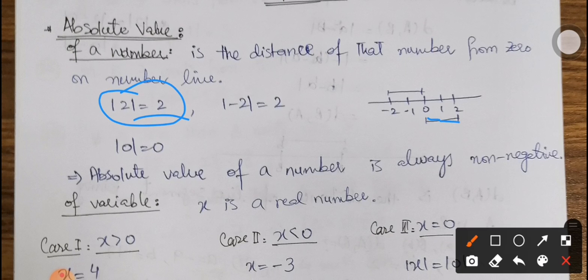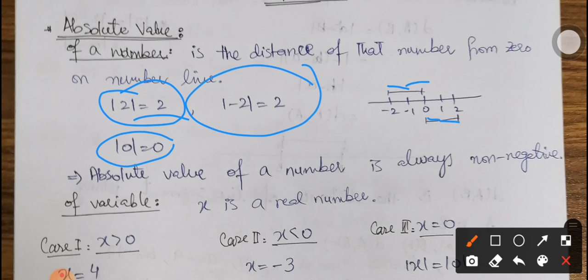Similarly, the absolute value of minus 2 is the distance of minus 2 from 0 on the number line, which is again 2 units. That's why its answer is 2. So whenever we have a non-zero number, either positive or negative, the absolute value of that number is the distance of that number from 0 on the number line, and it is always non-negative, being a distance. Distance could be 0, as the absolute value of 0 is equal to 0. So we will say that the distance is non-negative. We will not say it is positive, because positive means it cannot be 0, but the absolute value of 0 is 0 and distance could be 0 as well. So the absolute value of a number, being the distance of that number from 0, is always a non-negative number.